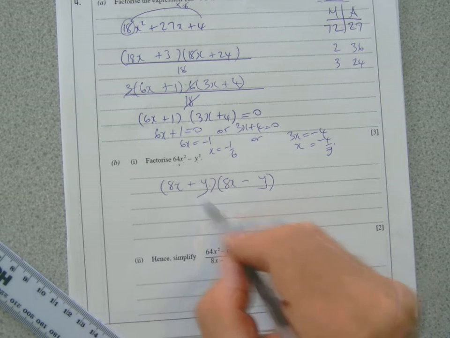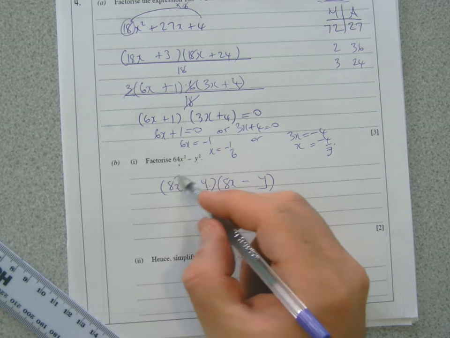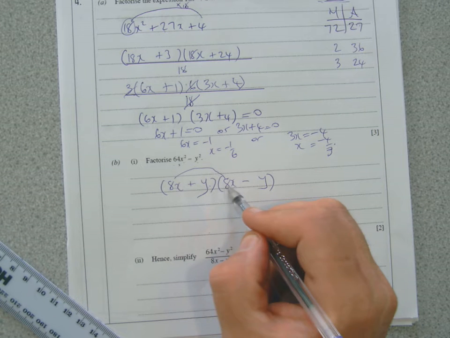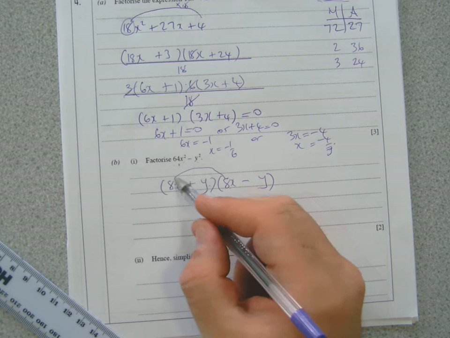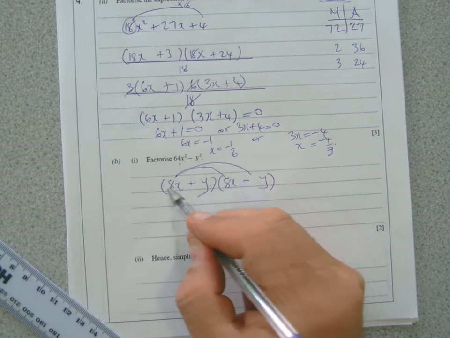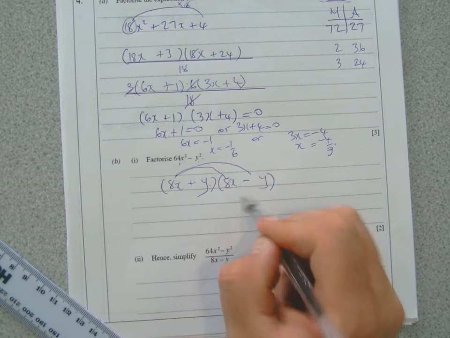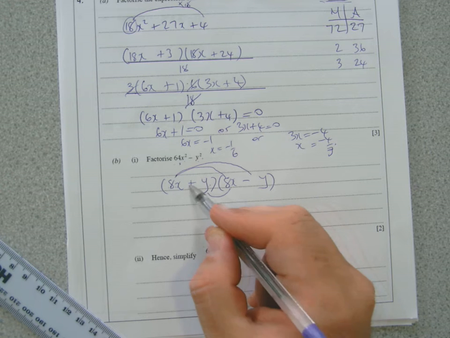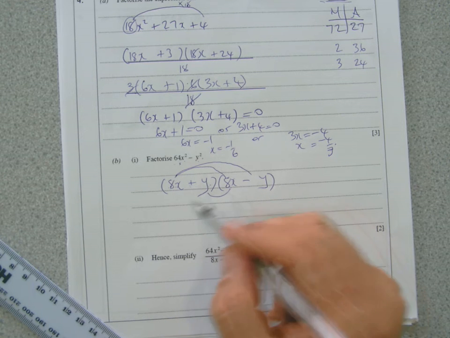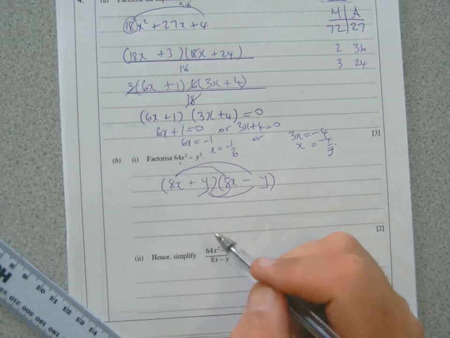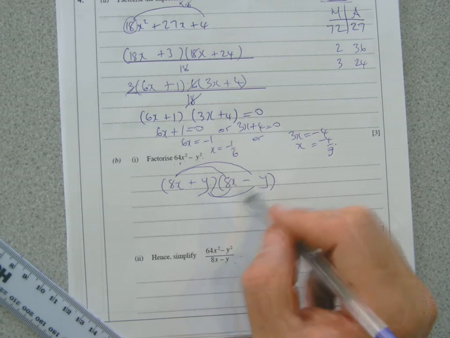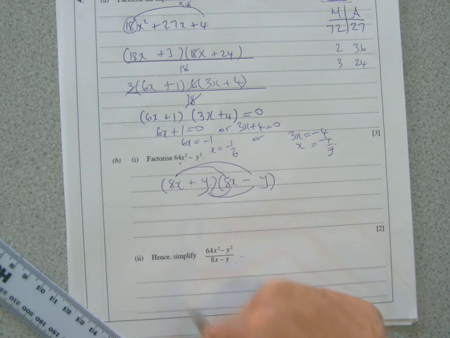If you did FOIL on this, when you do firsts, 8x times 8x is 64x squared. When you do outers, what will you get? 8x times minus y is minus 8xy. But when you do the inners, because there's a plus here, you get plus 8xy and they cancel. The outers and inners cancel. And you get minus y squared to finish off. But that's basically the answer.